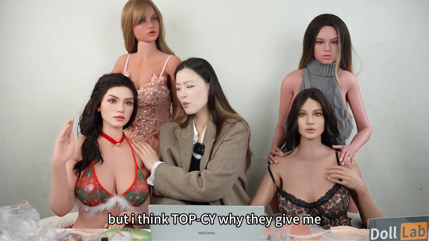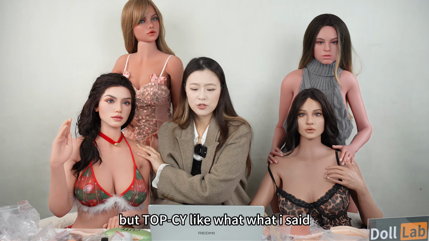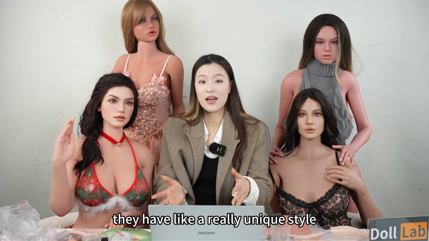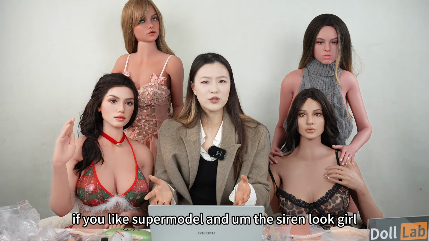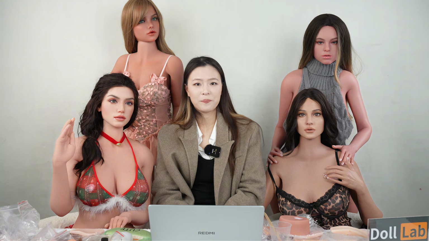But I think Top CY gave me this TPE body, which is also very good. But Top CY, like I said, has a really unique style. If you like the supermodel and siren look girl, you can consider Top CY.